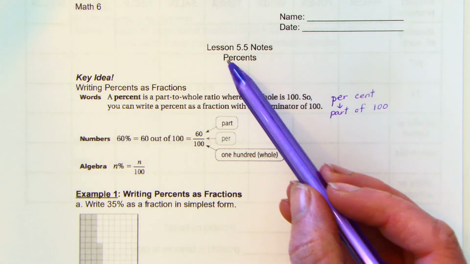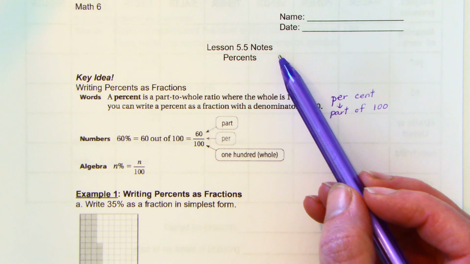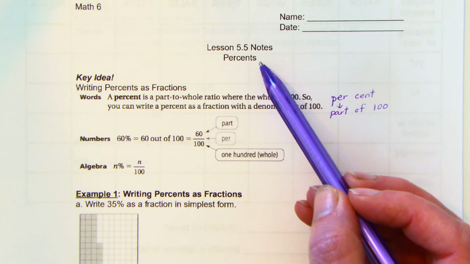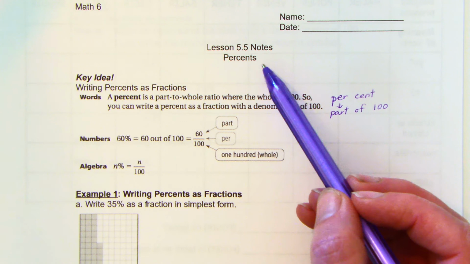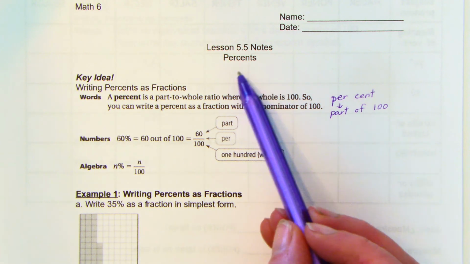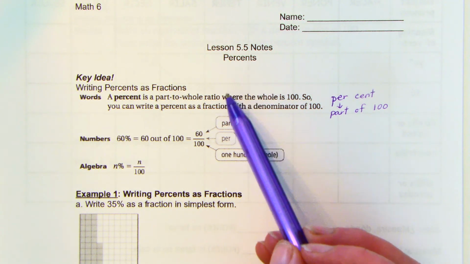These are the lesson 5.5 notes. They are on percent. We're starting the next section of our chapter and finishing up learning about percent.